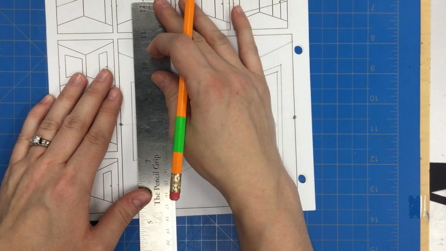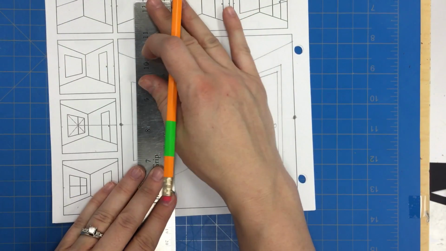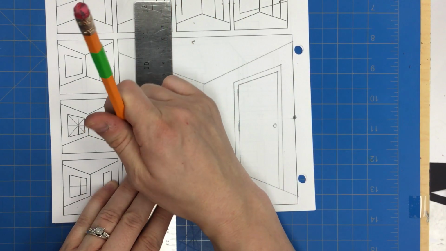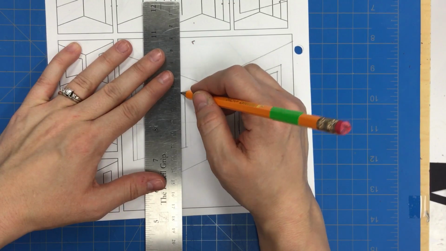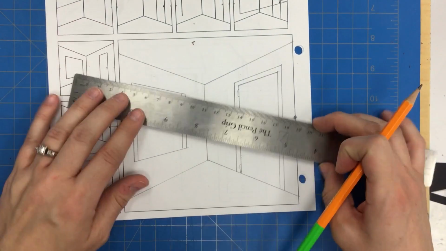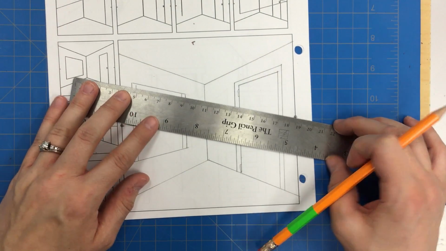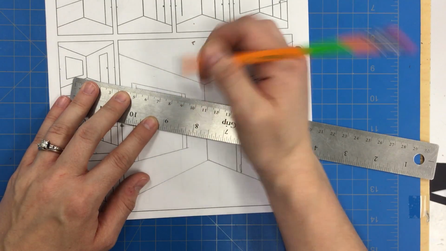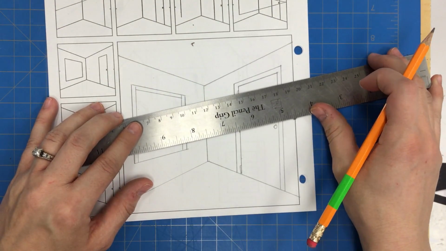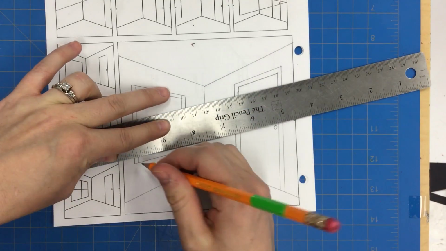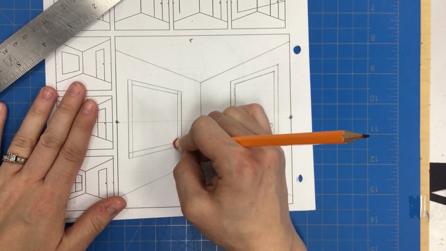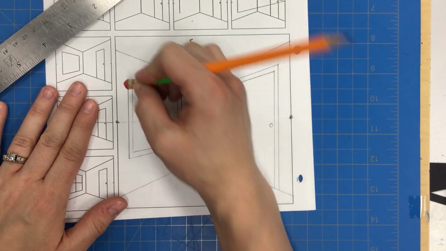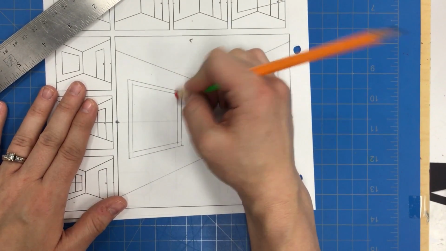Why don't we go ahead and add a window frame first? I like to have a window frame. So I'm going to do the same thing that I just did, and you can go in any order. I'm going to add my 2 parallel lines first, and then add my line here, my line here, and then I can clean up the corners where I have those extra lines that I don't need.